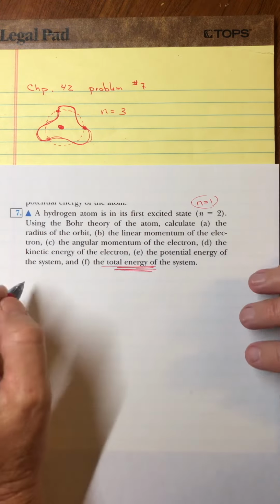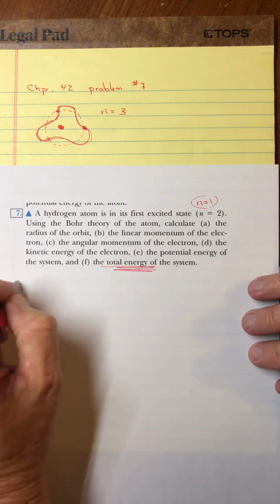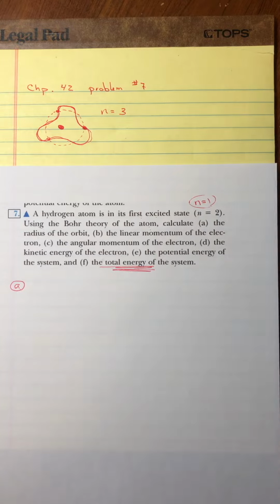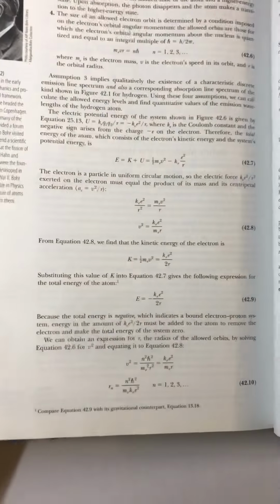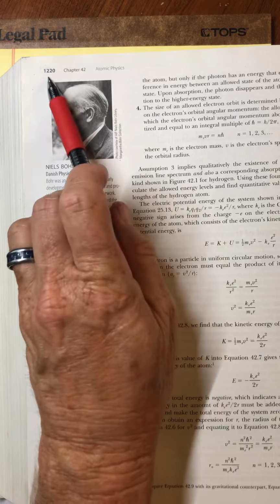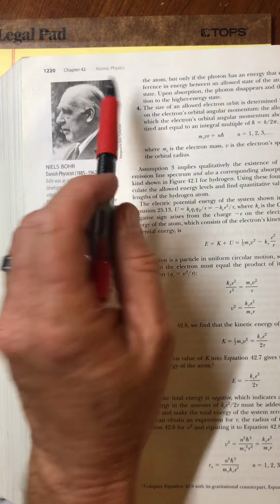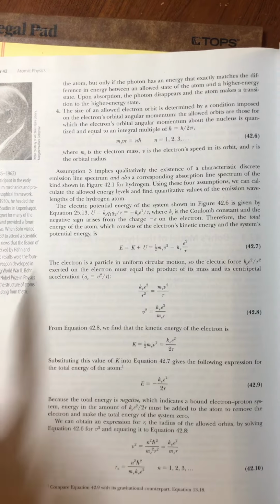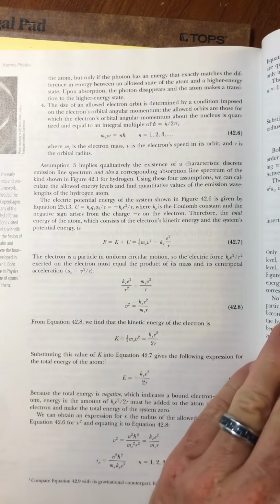All right, well, maybe I'll start with the easiest one. It would be A. And to show this without redoing the whole lecture, I'm going to grab the hard copy of the textbook. And notice I'm in chapter 42, on page 1220 here. And here's where the Bohr model begins.